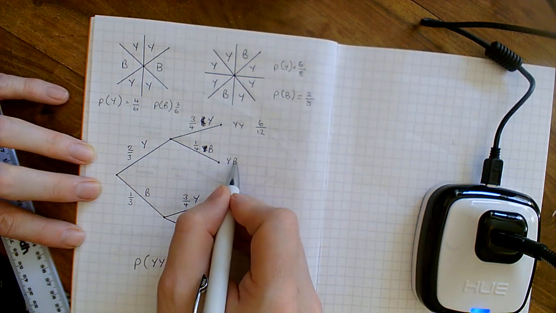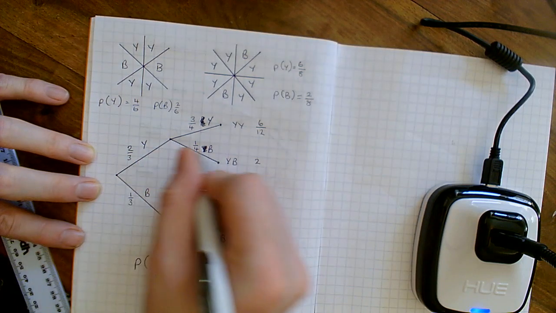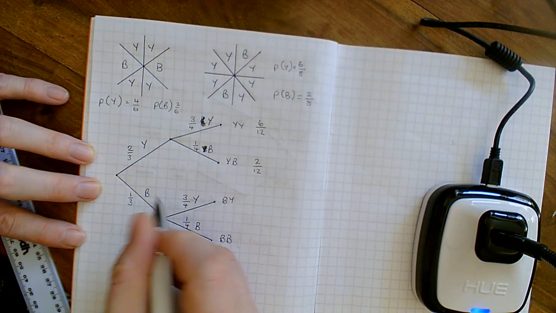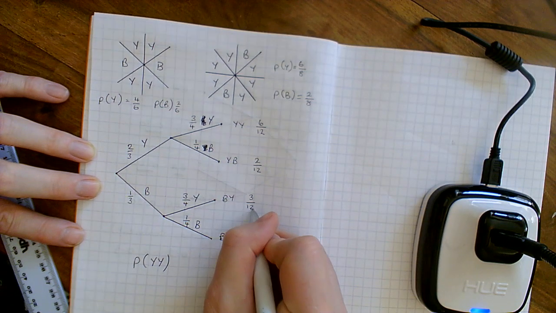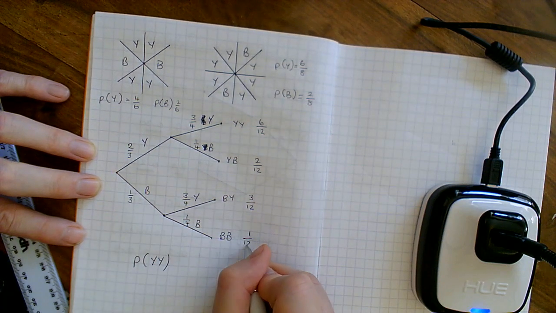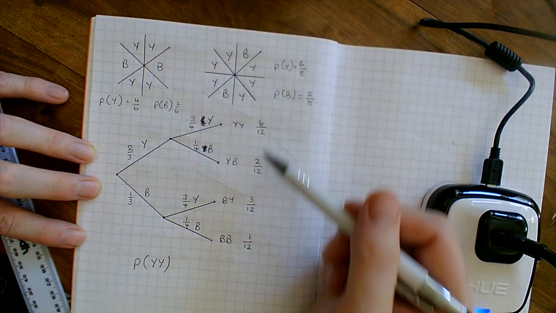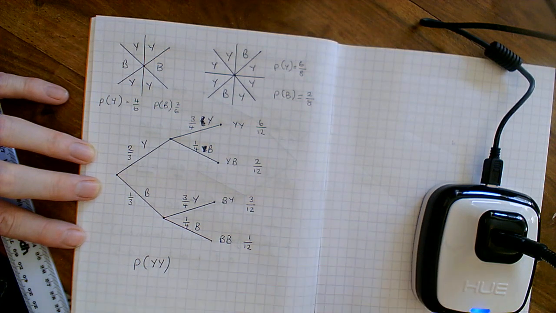This one is yellow and blue, 2 times 1 is 2, and 3 times 4 is 12. 1 times 3 is 3, 3 times 4 is 12, and then 1 times 1 is 1, and 3 times 4 is 12. But this should add up to 1, so 6, 7, 8, 9, 10, 11, 12 out of 12 is 1, isn't it?